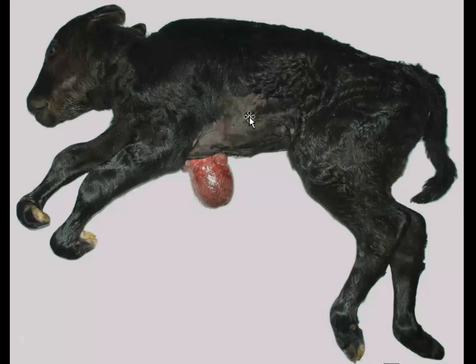The disease name is ectopia cordis. There's nothing wrong with the heart. Heart is perfectly normal, probably beating when the animal was delivered. But it is outside of the chest. This is a thoraco-abdominal ectopia cordis, and the problem is with the sternum and the musculature overlying the sternum.